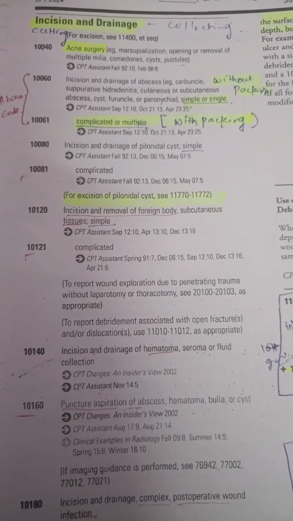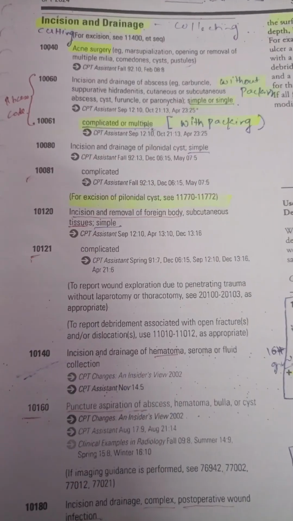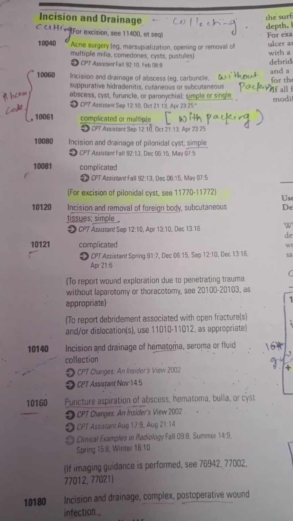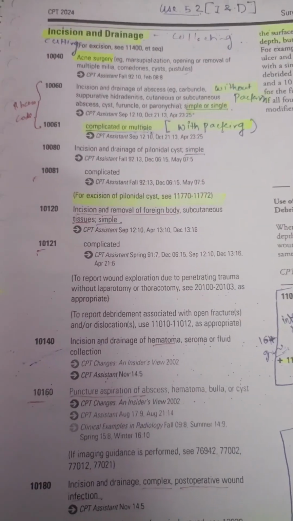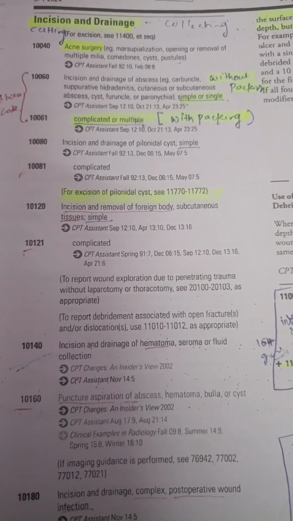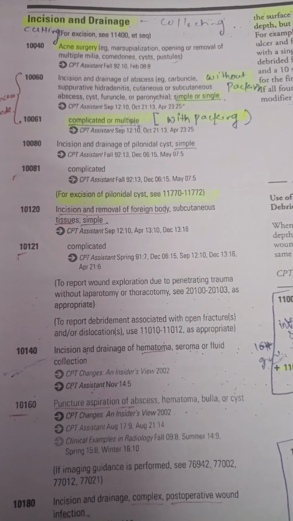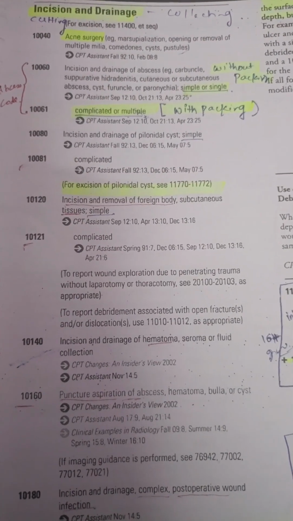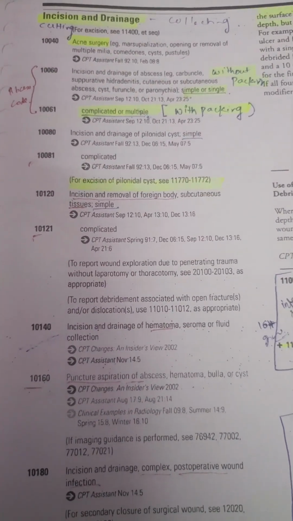What is the difference between 10060 and 10061? It means simple or single, and the second one is complicated or multiple. So sometimes in the question the simple word is not there. Okay, and sometimes the complicated word is not there. So we have to check with the packing or without packing. What is the meaning of packing?